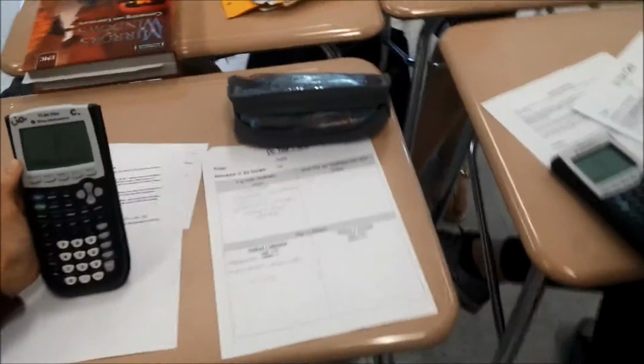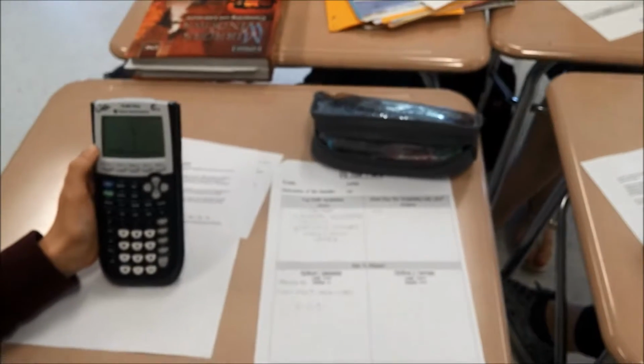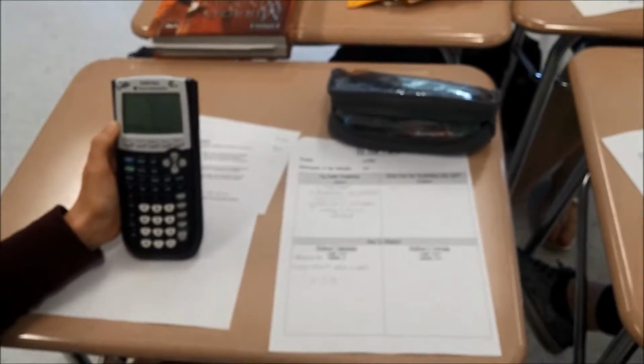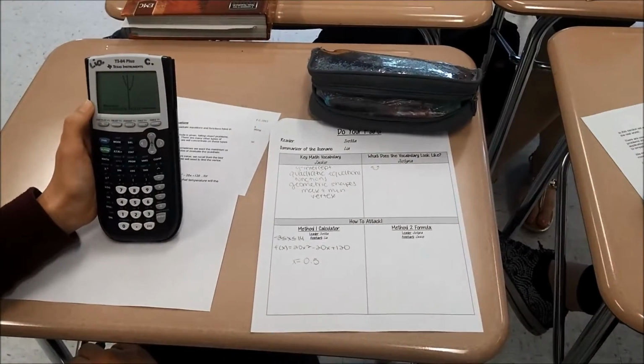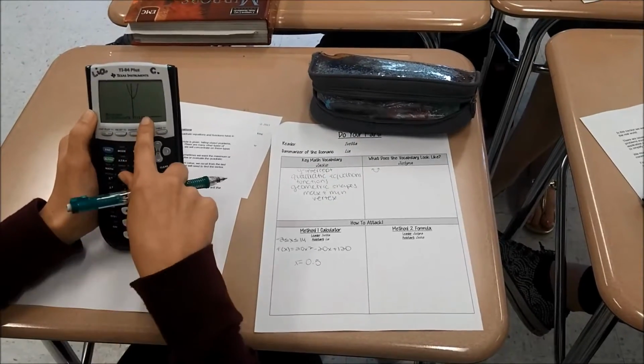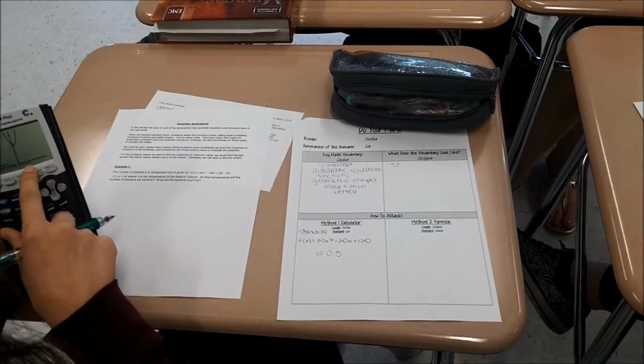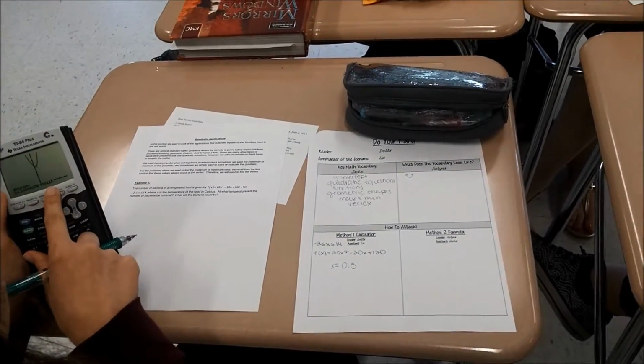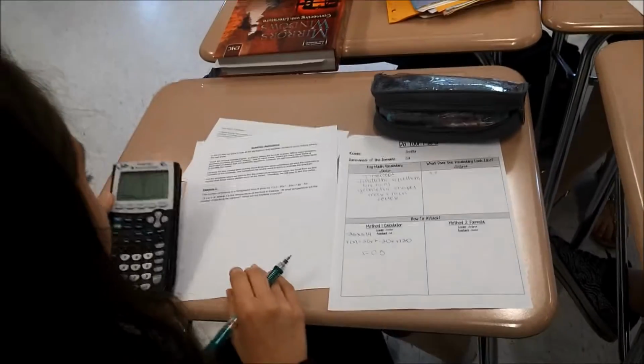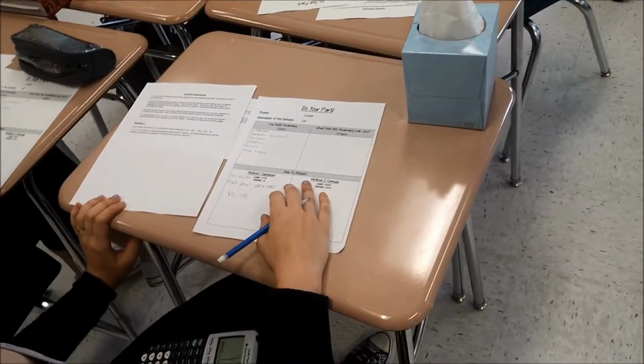So you guys just came up with your vertex. And then you're going to have to analyze what part represents the temperature and what part represents the bacteria count. So it says at what temperature, and then also what is the bacteria count. Try to come up with maybe a sentence to finish that up so we know what the 0.5 is and what the 115 is.